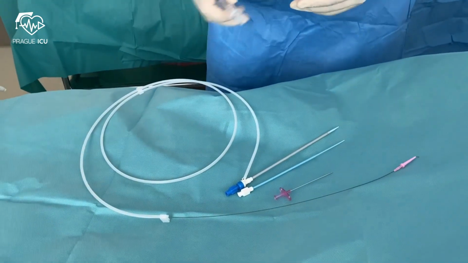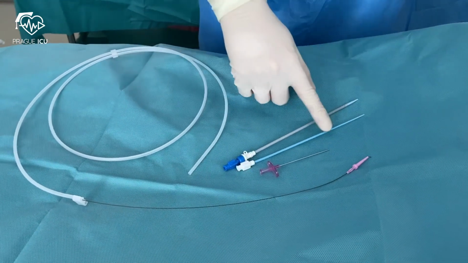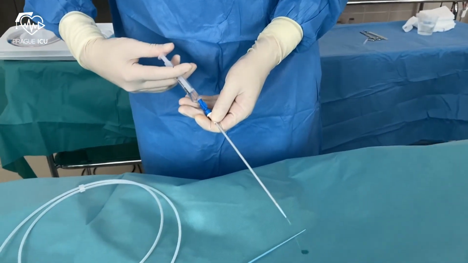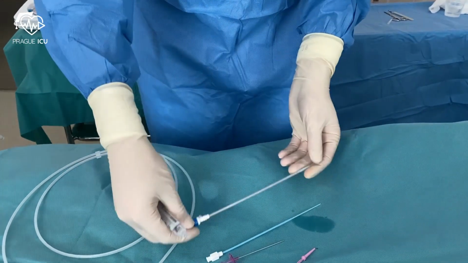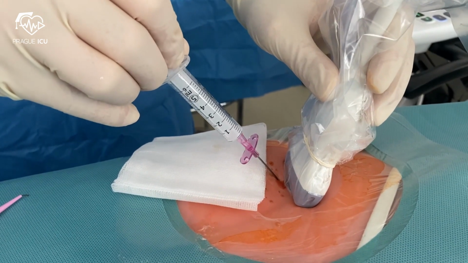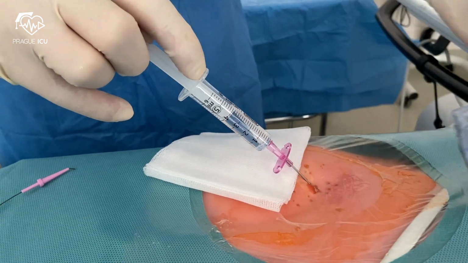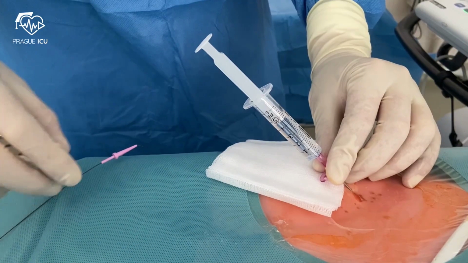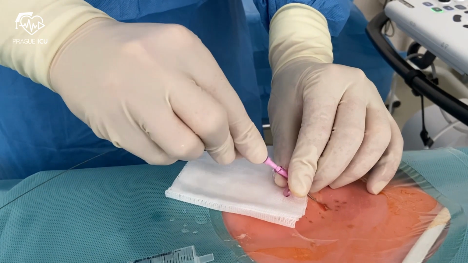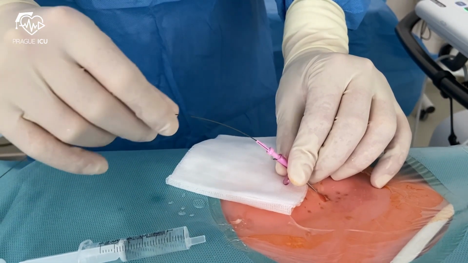Before starting the procedure, have everything prepared by side: guide wire, needle, dilator, and sheath. Access the femoral artery at 45 degrees with a needle under ultrasound. Pass the guide wire through the needle and advance until the tip is in the thoracic aorta. Wire should pass very easily.